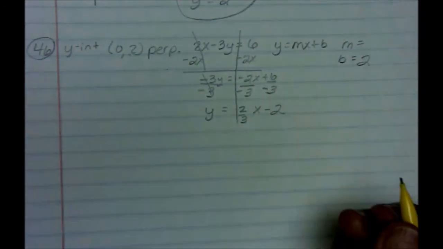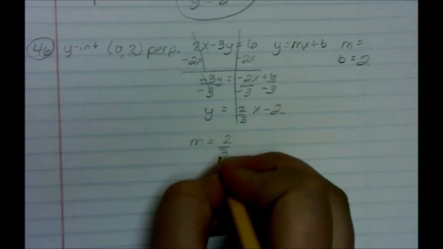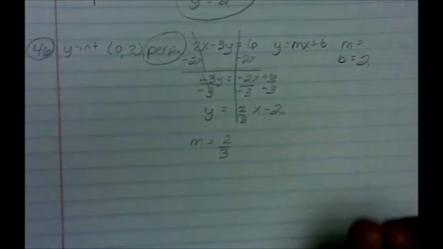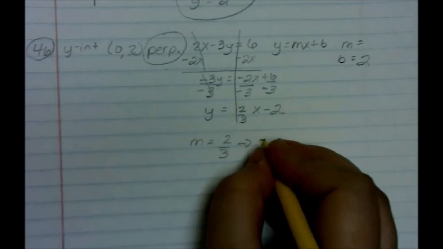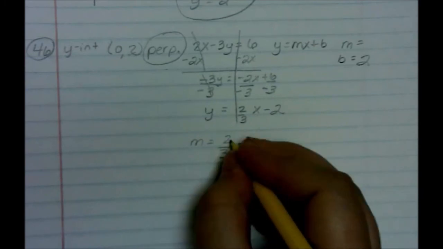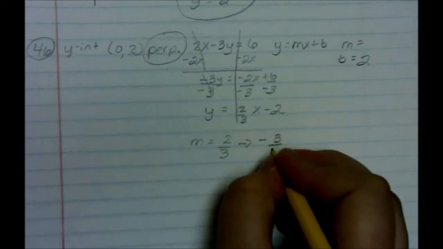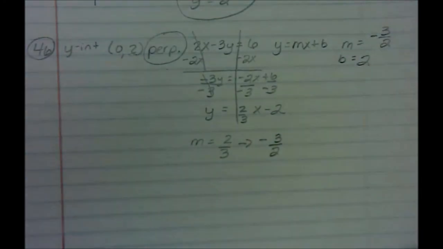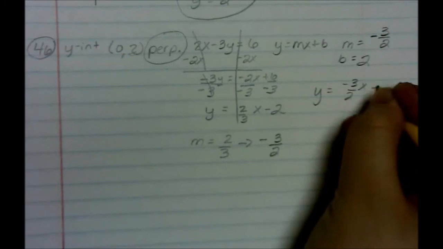So the slope of this line is 2/3, but they tell me it's perpendicular. So the line that is perpendicular to this will have a slope that is an opposite. So instead of being a positive, it will be a negative, and it will be the reciprocal. So instead of 2 over 3, I'm going to flip that fraction to be a 3 over 2. So my final answer will be y equals negative 3 over 2x plus 2.